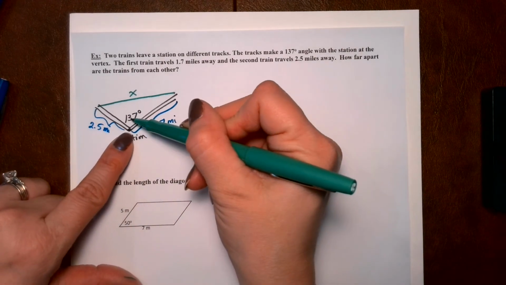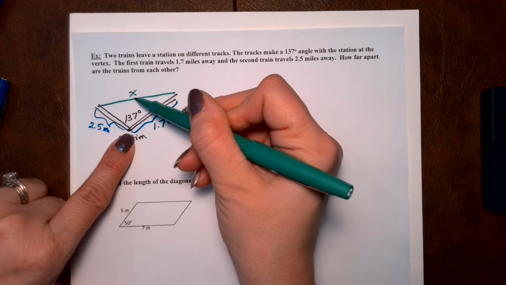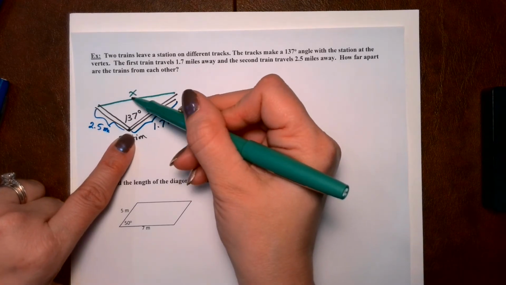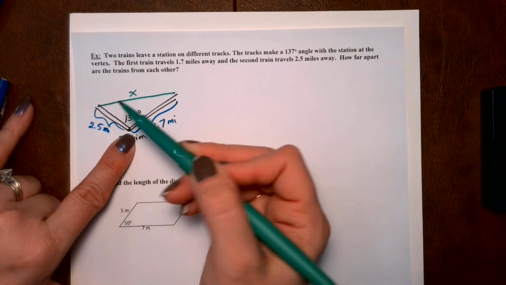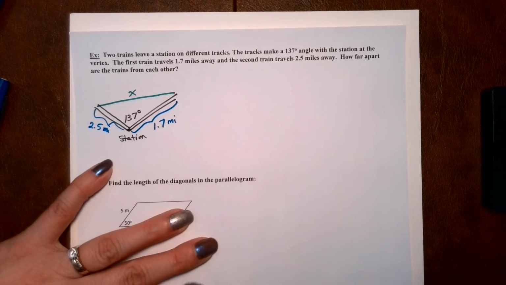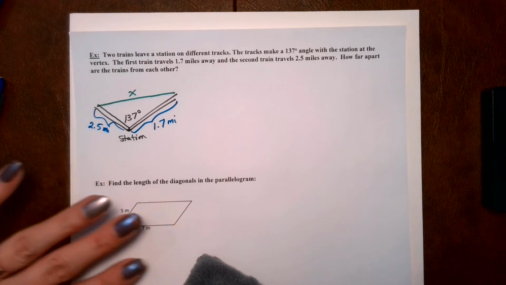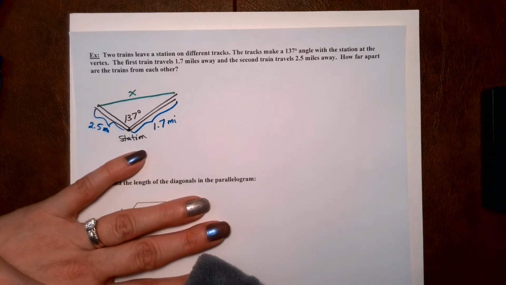I do sine of angle 137, divide by that. That's an unknown variable. Then I would have to do another angle, which I don't know. So step one, can we do law of sines? If not, we'll have to do law of cosines.